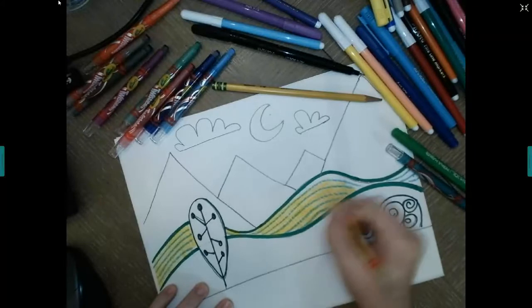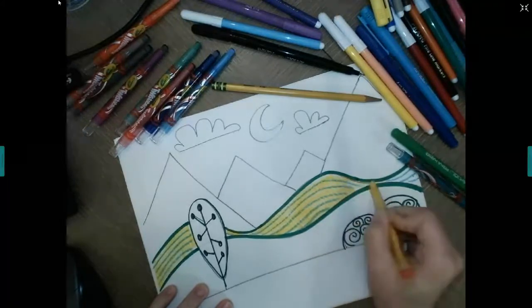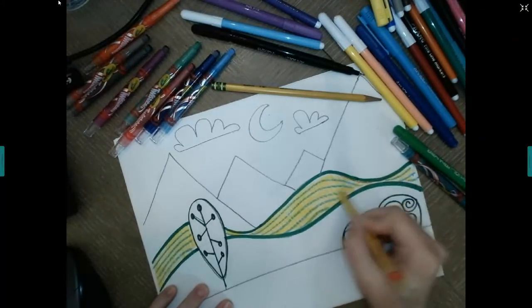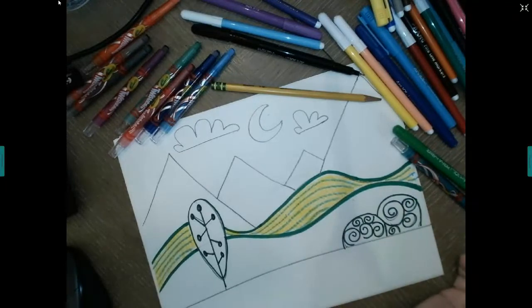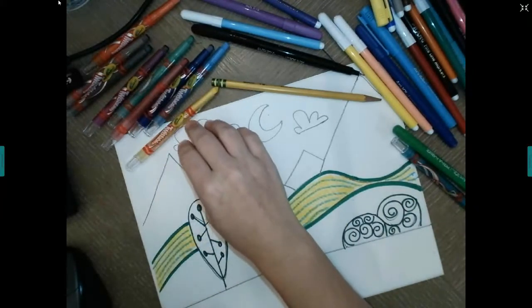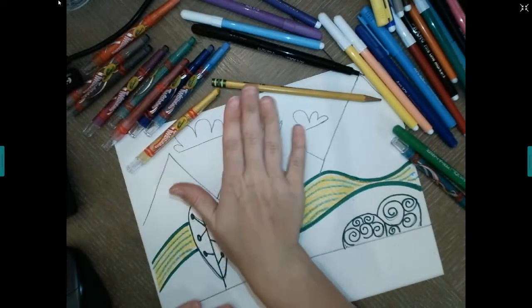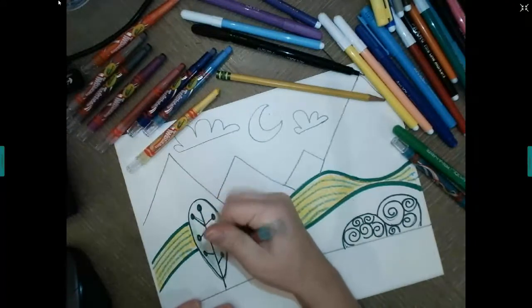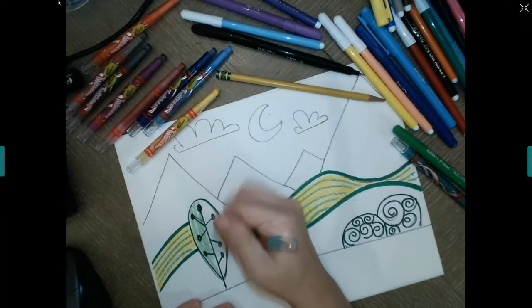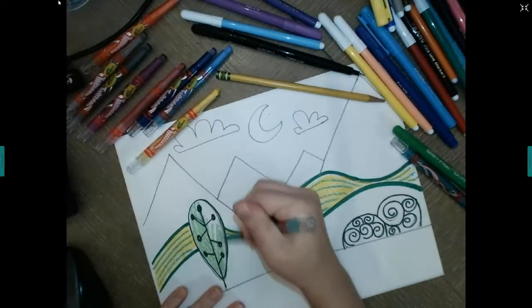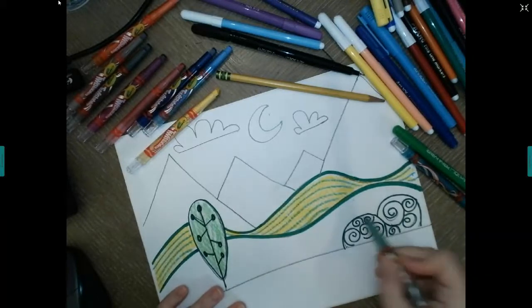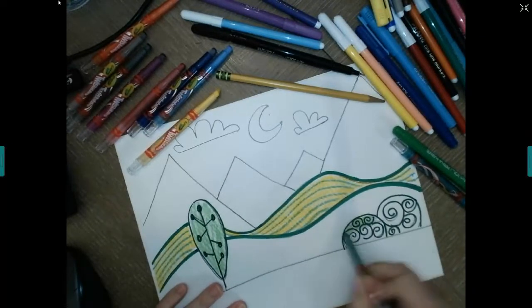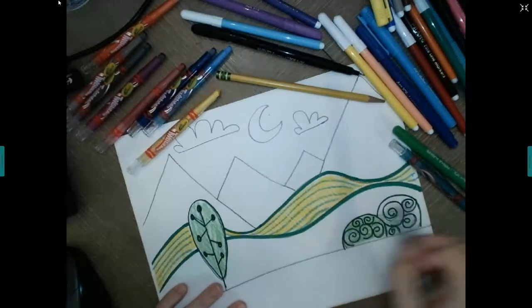So you see how you're going to use different types of lines. Now, if you think you can just do your types of lines without a pencil like I just did, that is up to you. If you feel like you're going to make mistakes and you want to be careful, you can also take your time with that. I'm going to take my green and I'm just going to color in my tree. And my bushes.